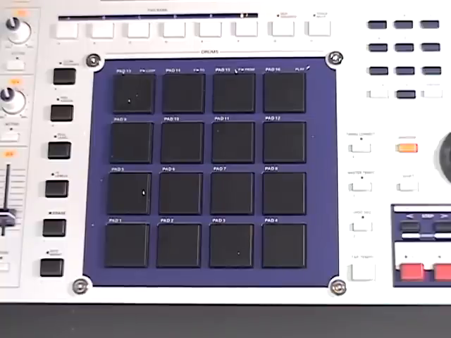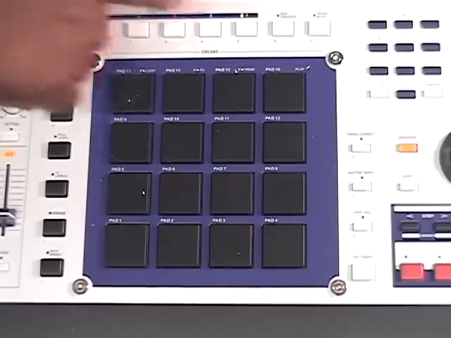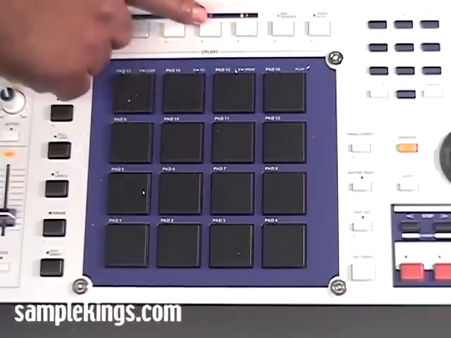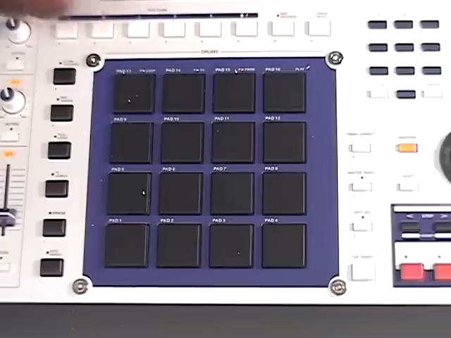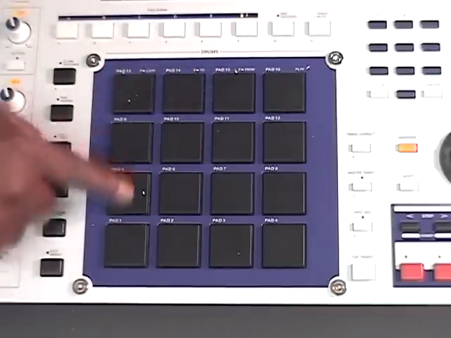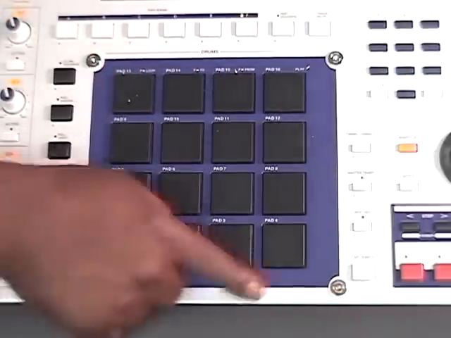Now, we also have our next sequence key, which is right here. We go to next sequence. After one sequence plays, we can choose the next sequence. We use our track mute key. Now, we press this button here. Certain pads are set for different tracks from 1 to 16.